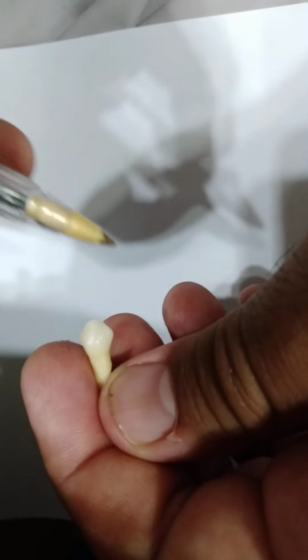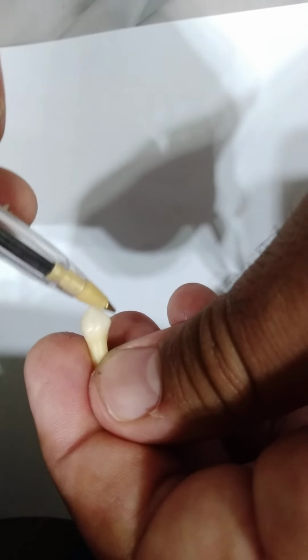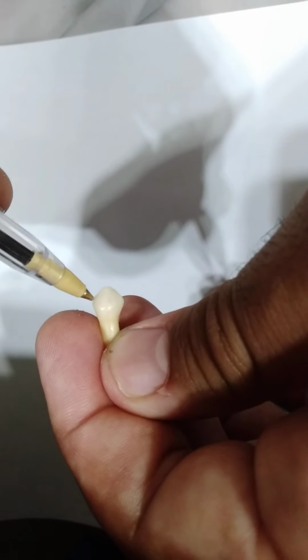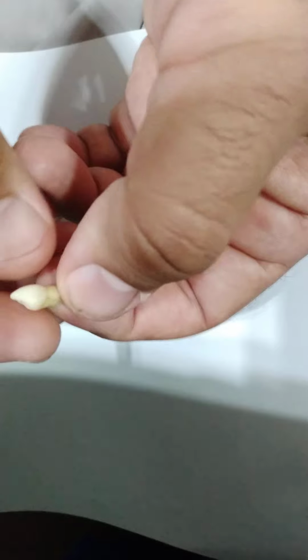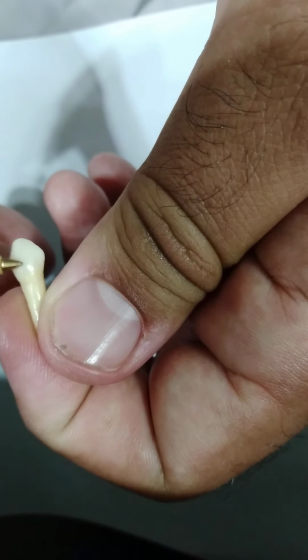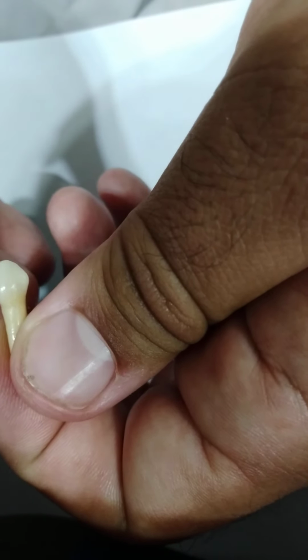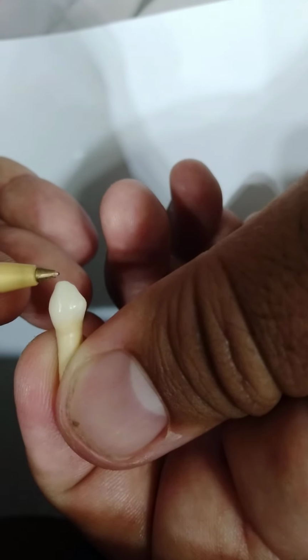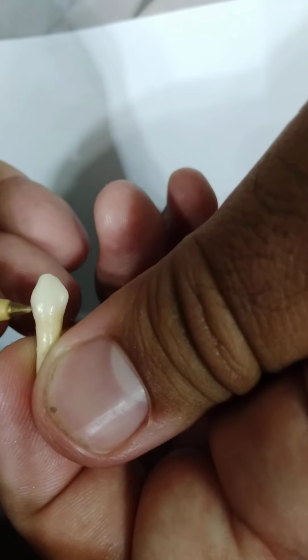This is the left one. This mesial cusp slope is longer than the distal cusp slope, which is shorter. There is no labial ridge or developmental depressions. There are no imbrication lines.